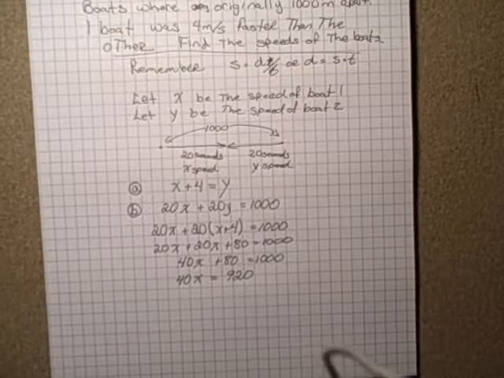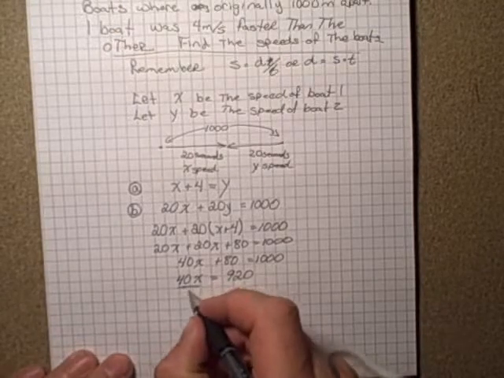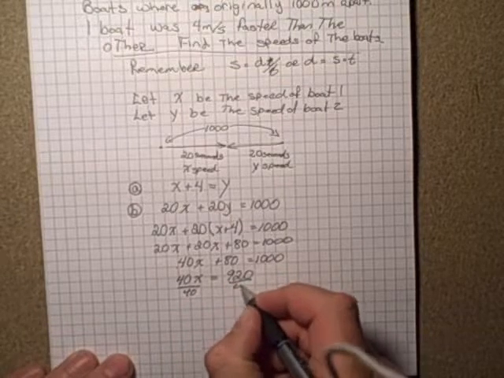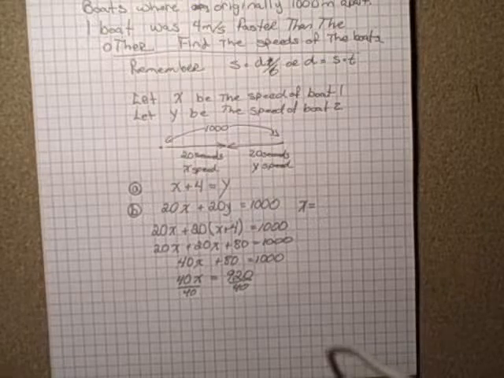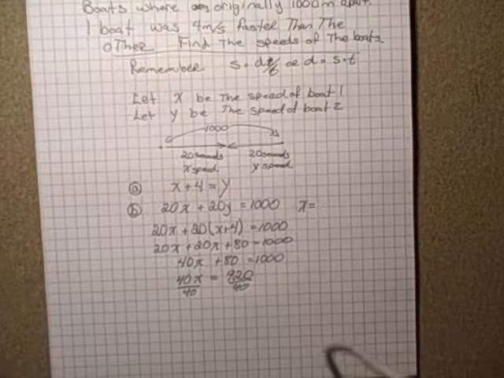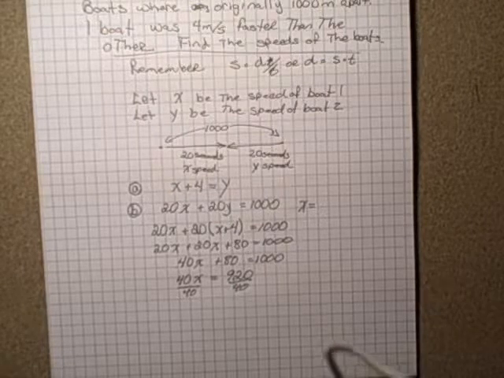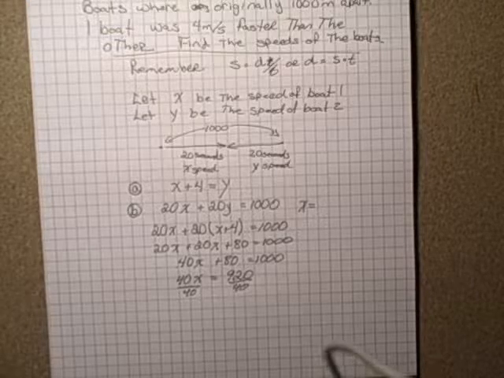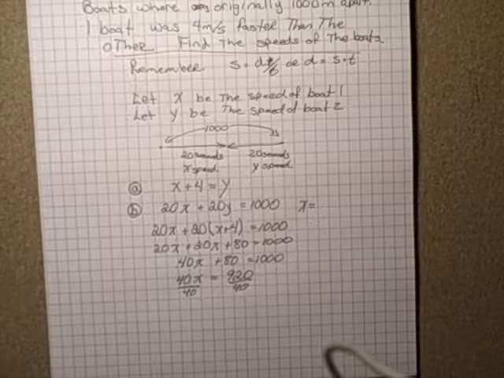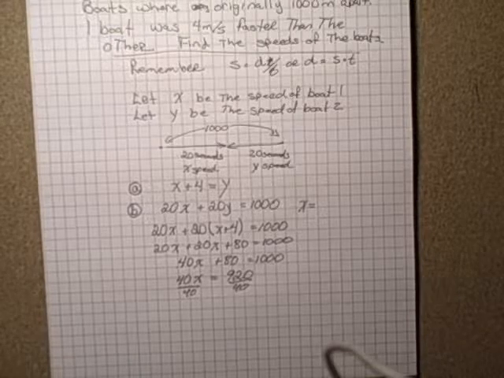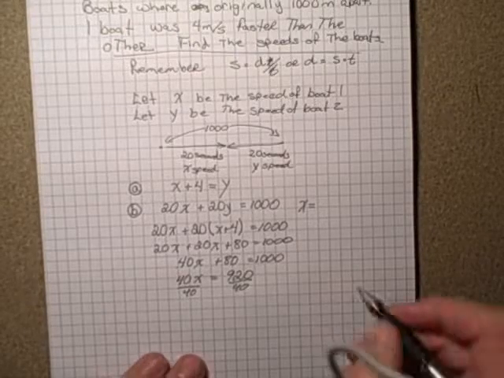So x is going to equal, let me get my calculator out here, 920 divided by 40, which in our case is 23.